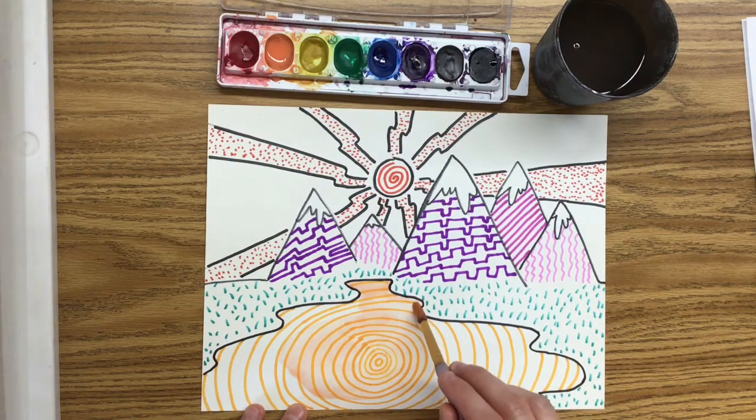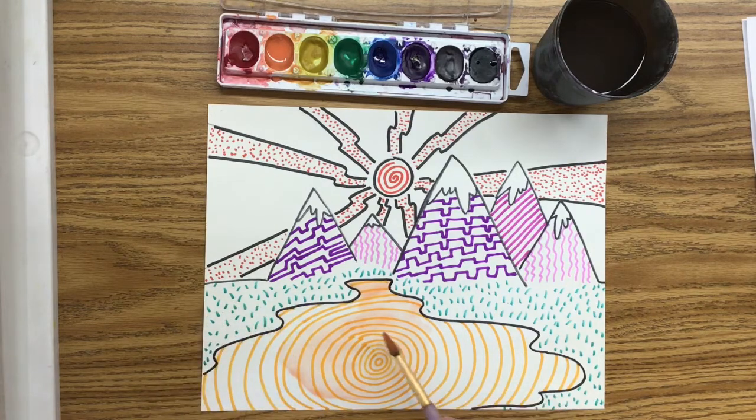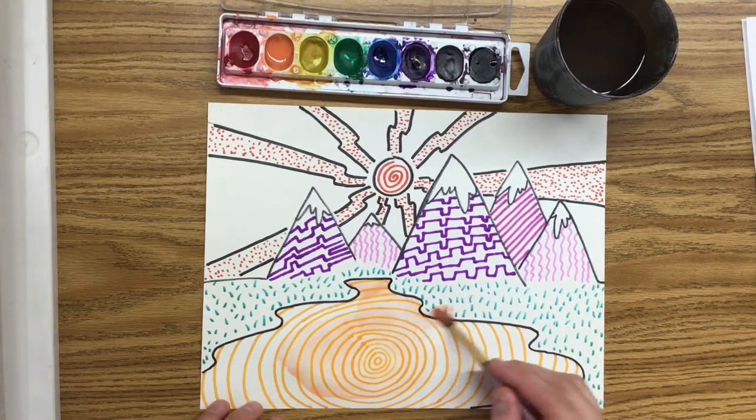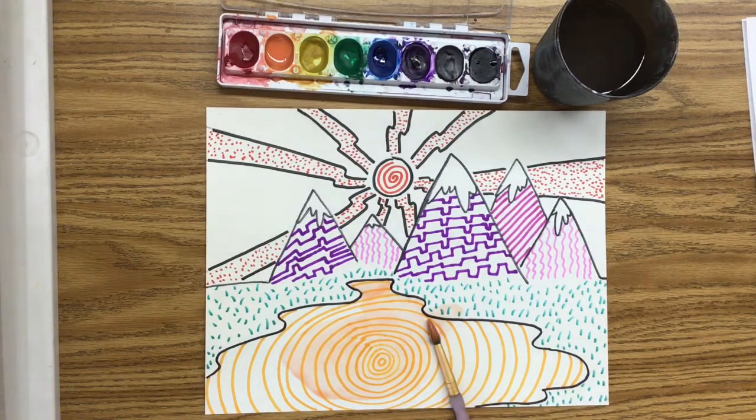If for some reason you paint a little bit outside of your lines, you could always get a paper towel and try to wipe as much of it away as possible. Here, I'll show you what I mean. If I wipe that out of the lines, let me quick run and get a paper towel. Oh, I made a mistake. Let me get a paper towel.